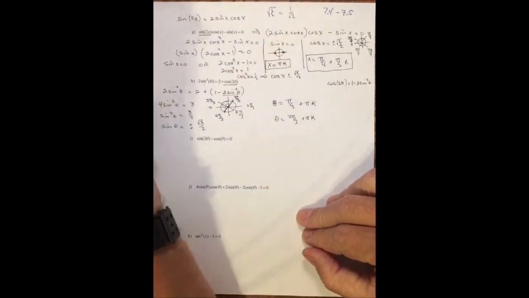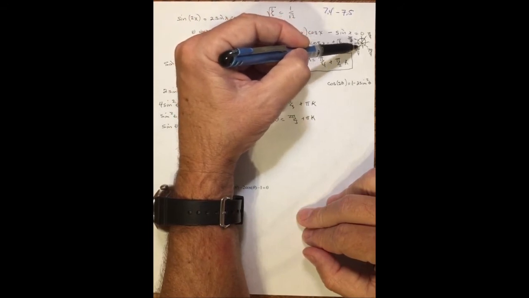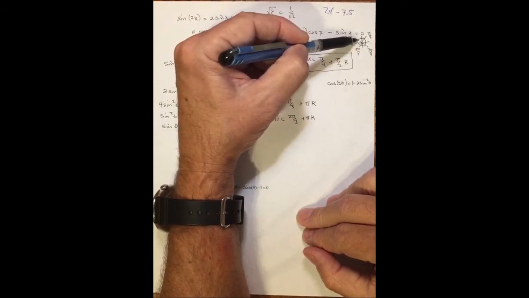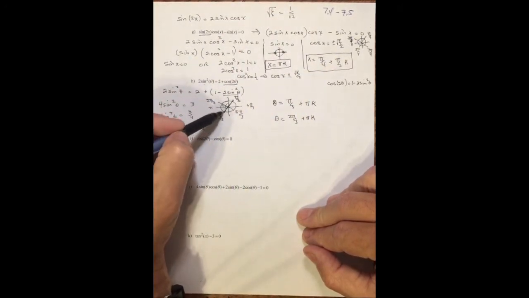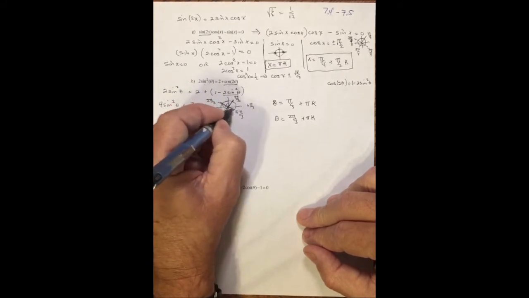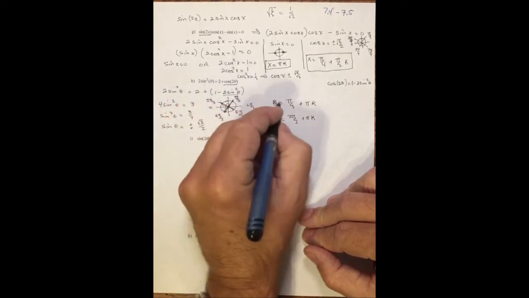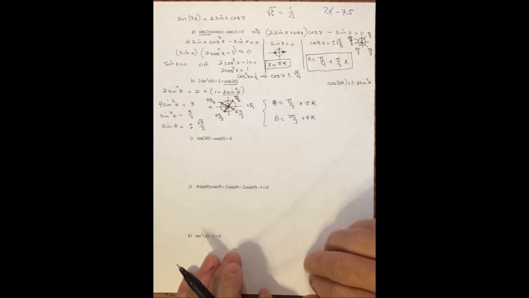So in the previous problem, the second part, each of these were pi over 2 radians apart. That doesn't work down here. These are pi over 3, and these are 2 pi over 3. So what I have to do is take them 2 at a time. And that gives me all the solutions.